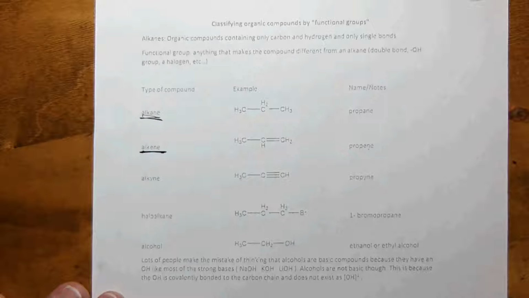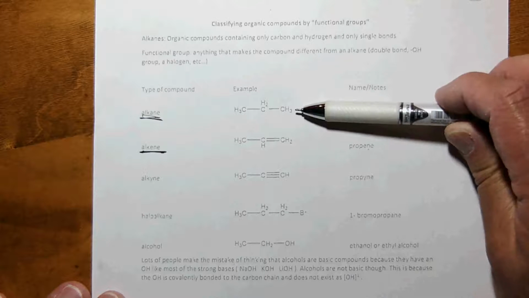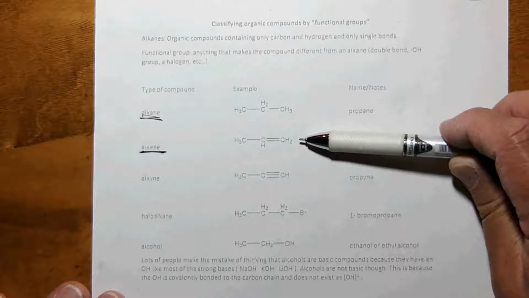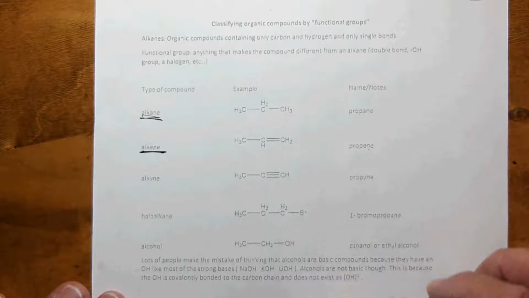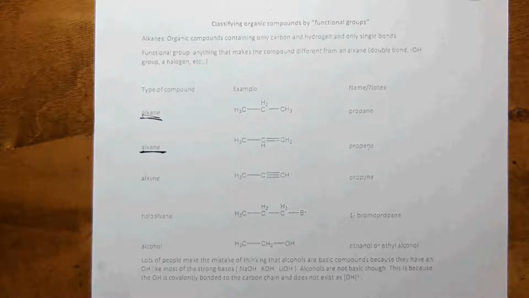Well, okay, alkenes are interesting. When you take organic as a class, usually it's structured with a chapter on alkanes, followed by a chapter on alkenes, then a chapter on alkynes. It goes through all the different functional groups one by one, chapter by chapter.